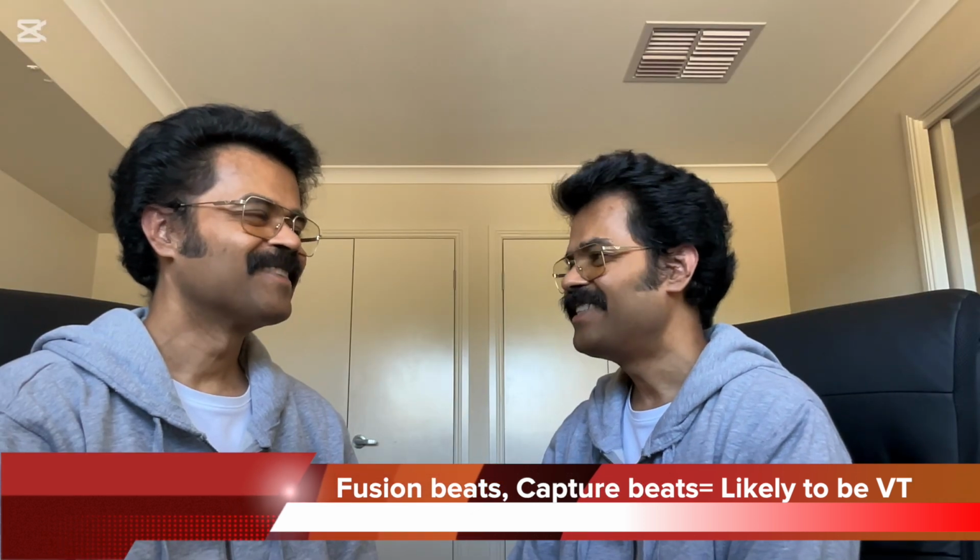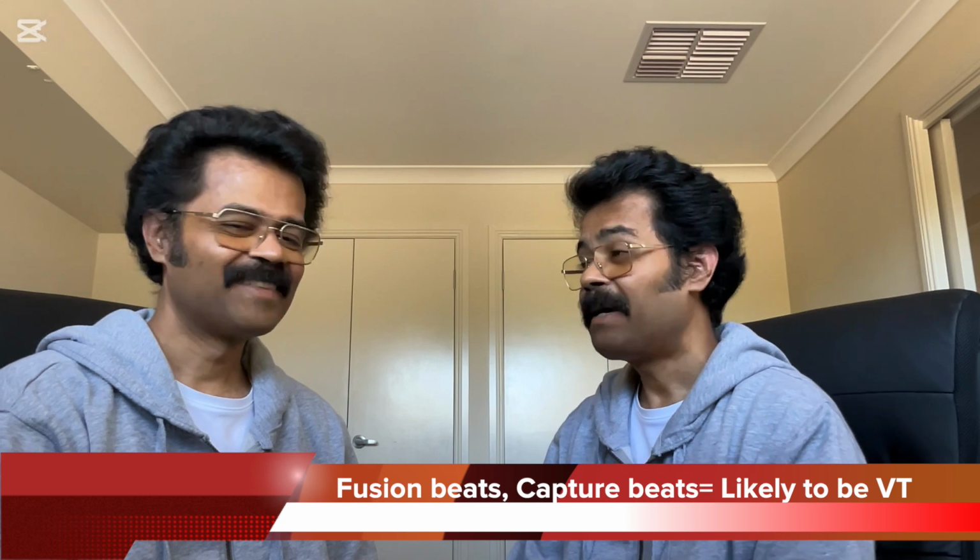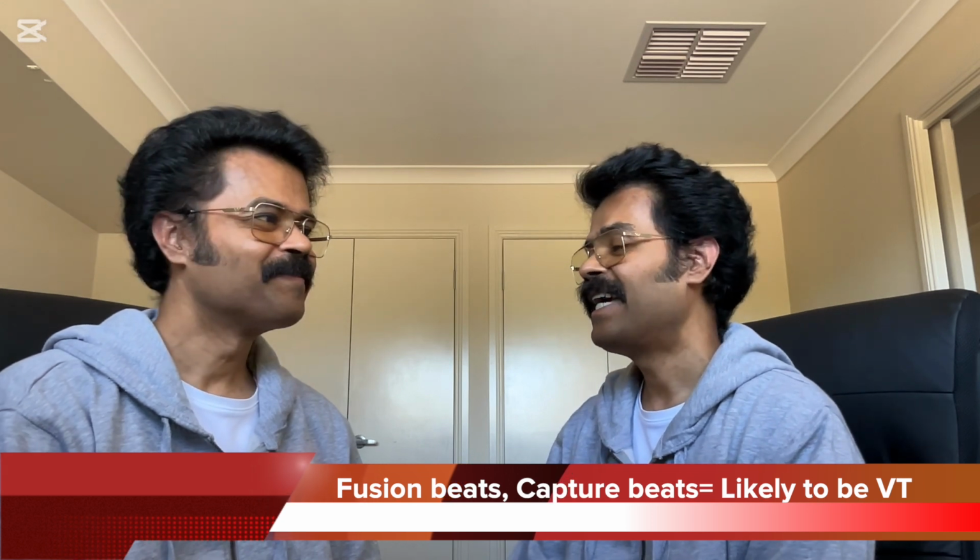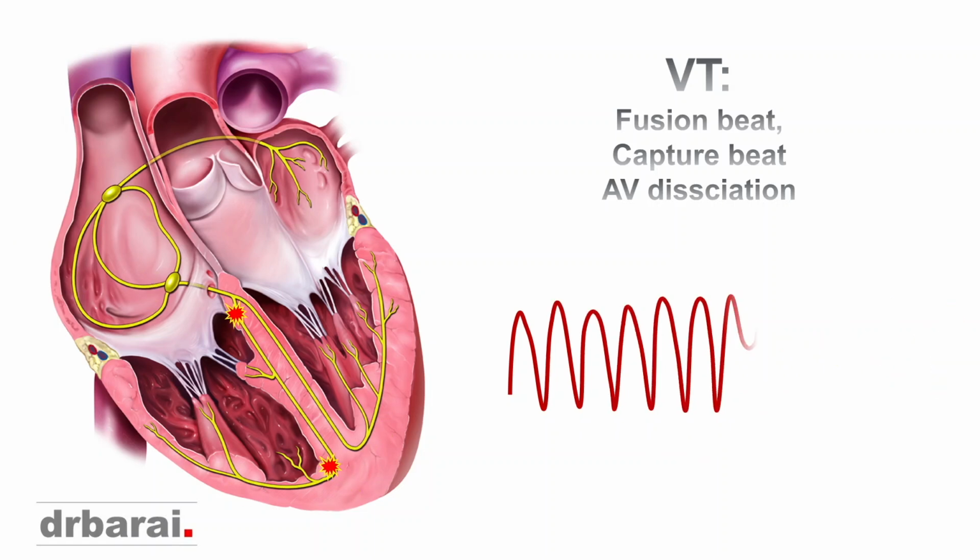So if you find fusion beat, capture beat, that indicates that there is some atrioventricular dissociation. If somebody has got atrioventricular dissociation and the QRS complex is wide, the specificity for VT is 98%. So it's very likely to be VT rather than NSVT. This is such an important and interesting finding in the ECG. If you see it once, you will never forget it.